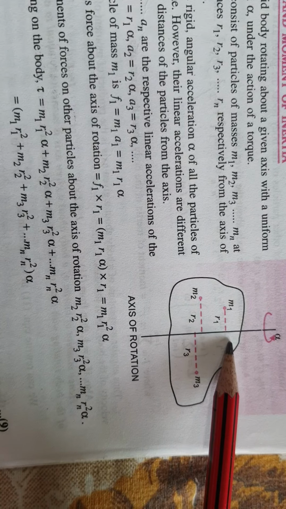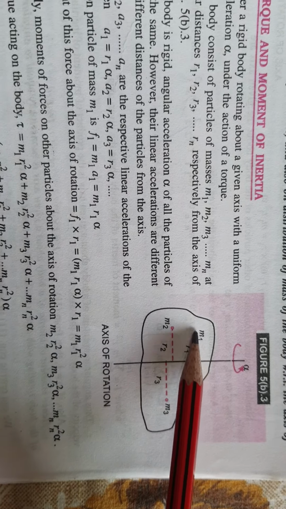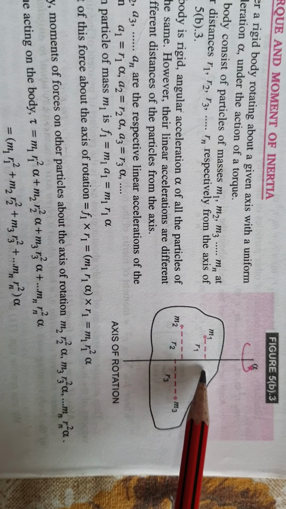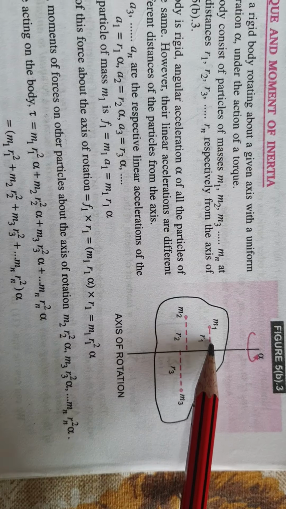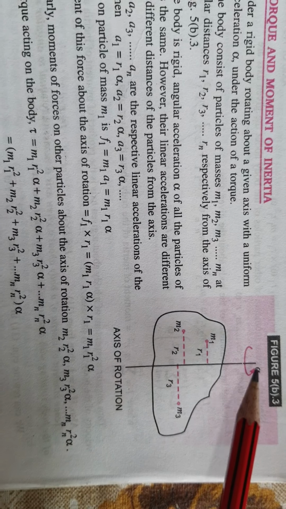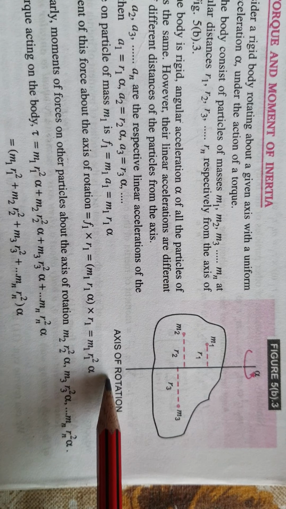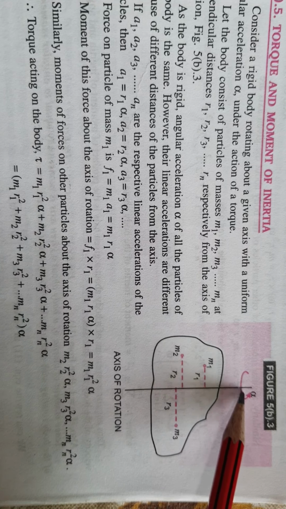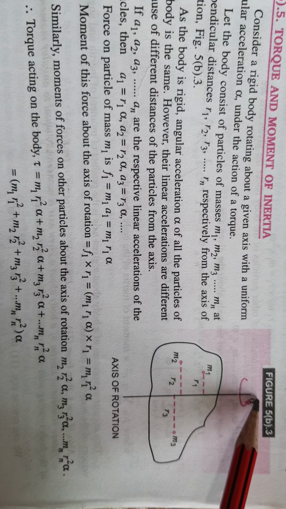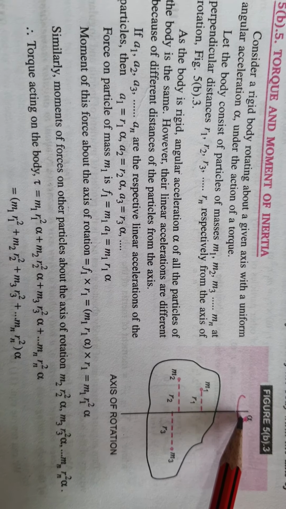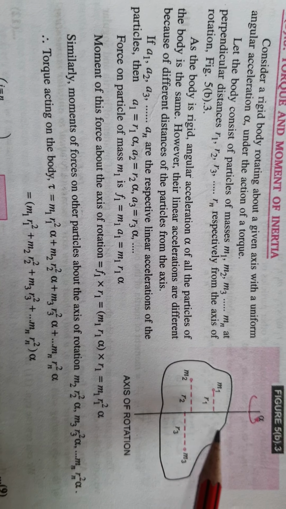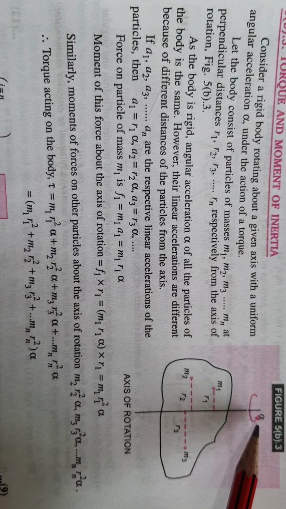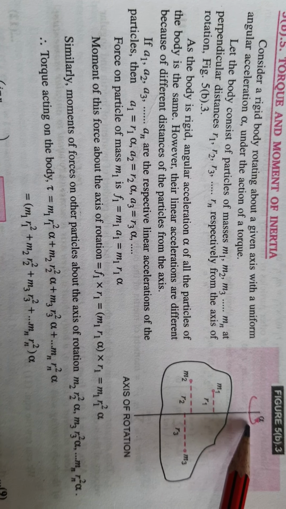So as seen in the diagram, this is any rigid body. M1, M2, M3 are the masses of the particles, R1, R2, R3 are the perpendicular distances from the axis of rotation, and the body has angular acceleration alpha. Again I repeat, alpha is the angular acceleration.